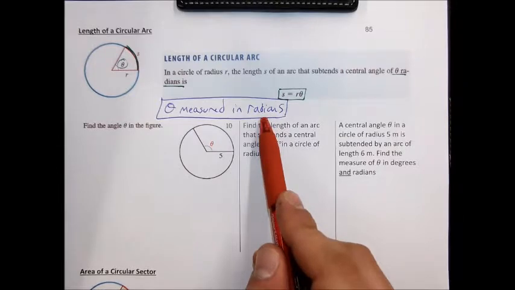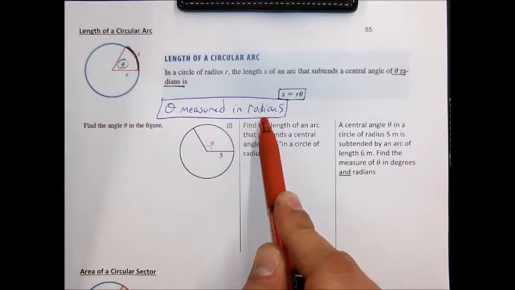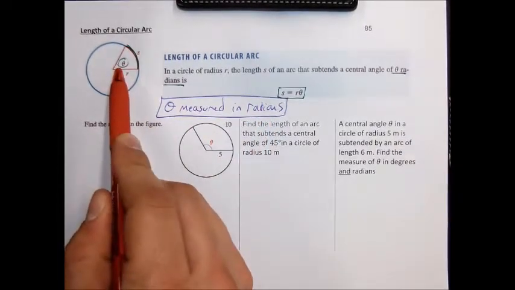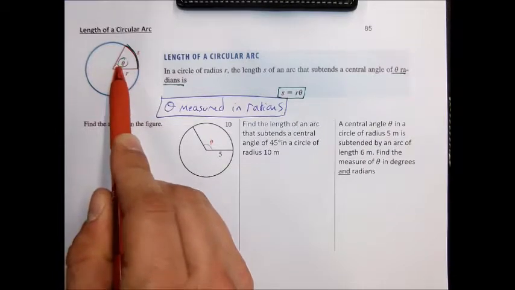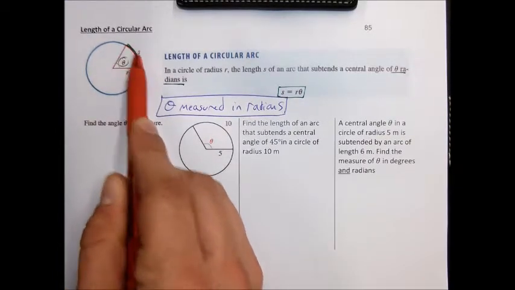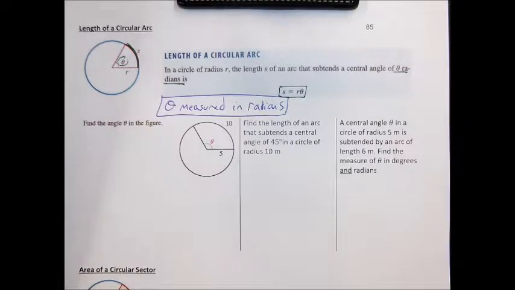We use the word radians to differentiate between the inside of an angle like this that I'm pointing to and the outside of the angle on the unit circle. You'll see in a second that we need to make sure theta is in radians, but it's not actually a unit.